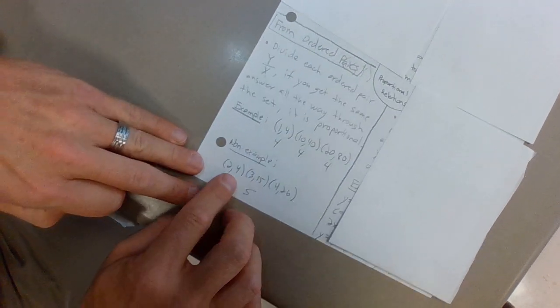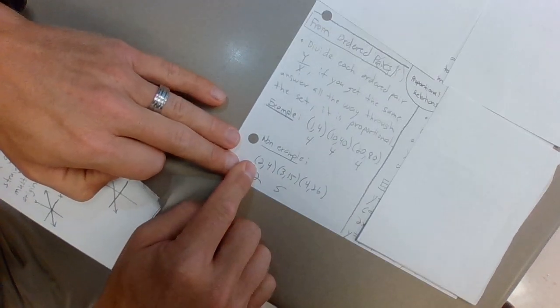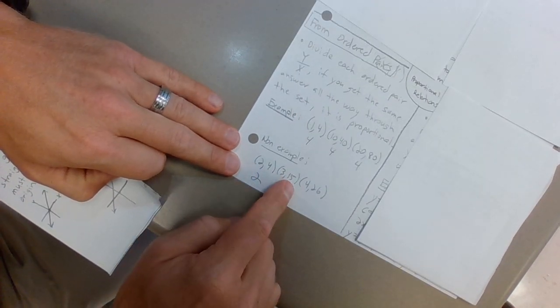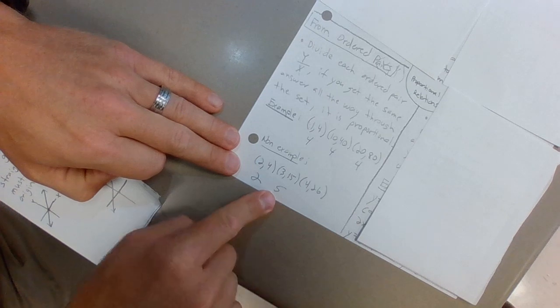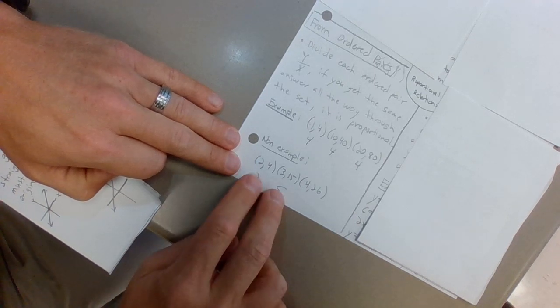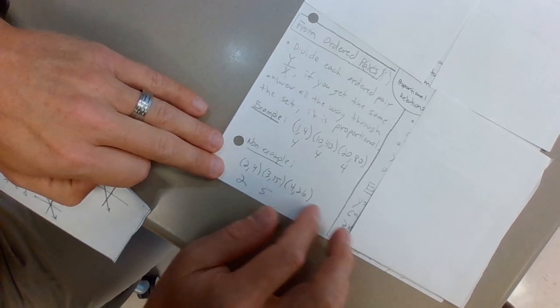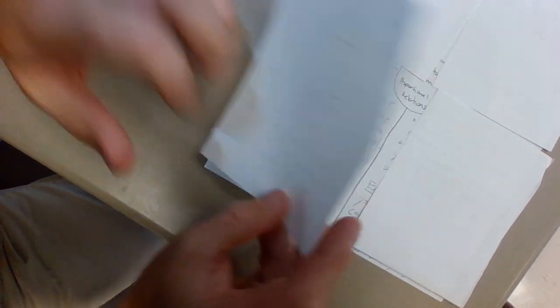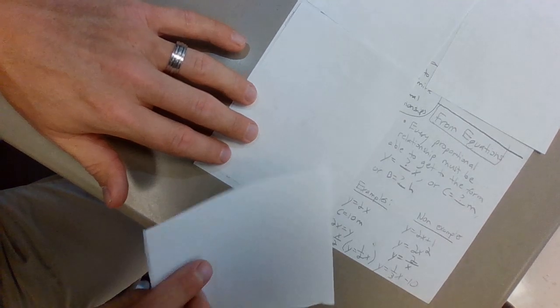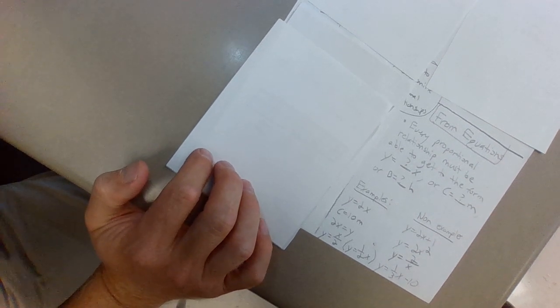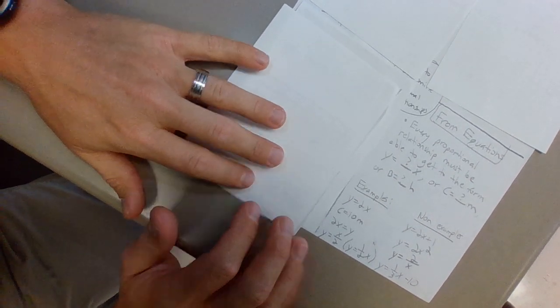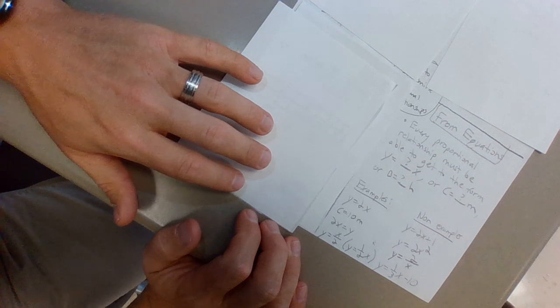A non-example, so if I do y divided by x, I can get the unit rate to be 2, and then all of a sudden I do 15 divided by 3 and get the unit rate to be 5. That's not the same unit rate. This can't be proportional. And then our last form would be from equations, and this is the biggie. So let me check my time. I've got about 45 seconds or so to go over this.